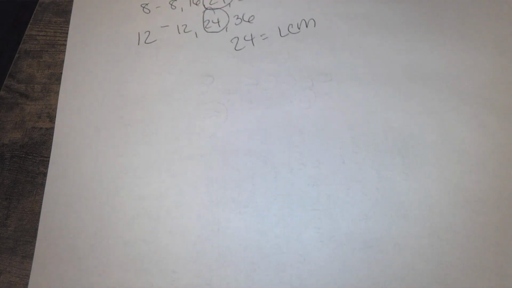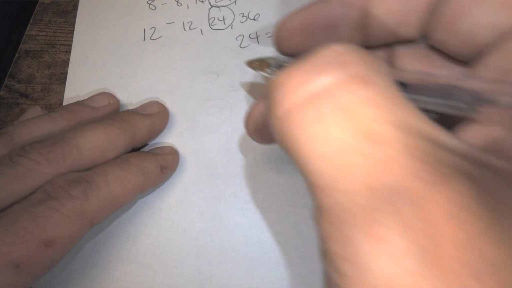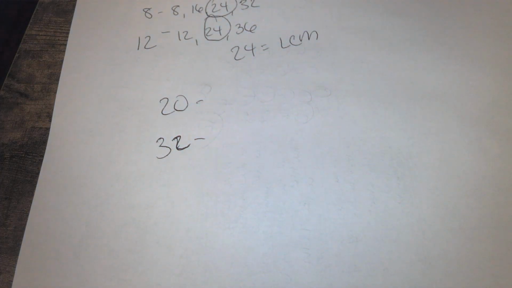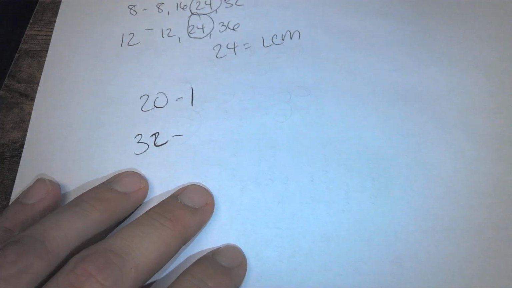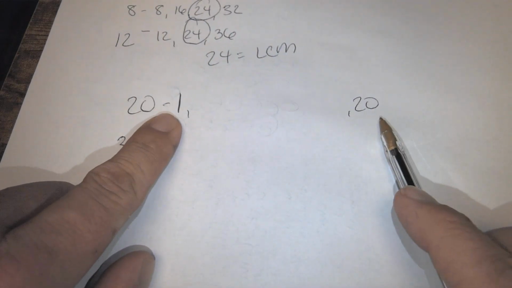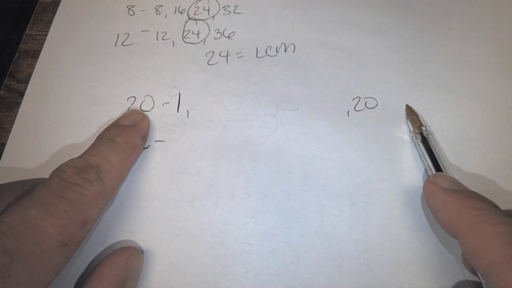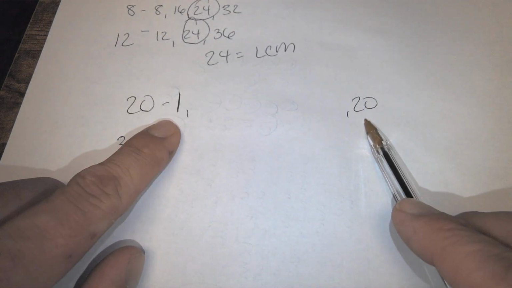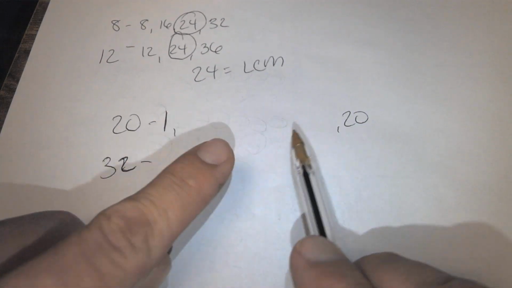So the other method is just the listing method. So let's say I had, let's do 20 and 32. Yeah, those will work. All right, so what I like to do, what I've always done, is the listing method. So I start with the factors that I know, 1 and 20. Because I can't go below 1 and I can't go above 20 to multiply two numbers to get to 20. So we can't go beyond this. But now we're working on the numbers in between these.